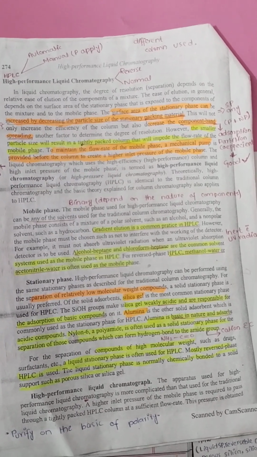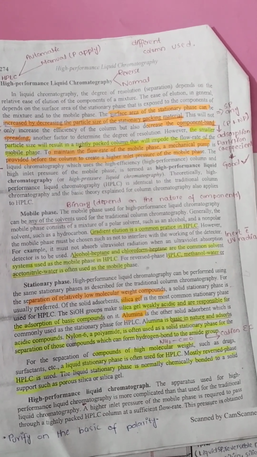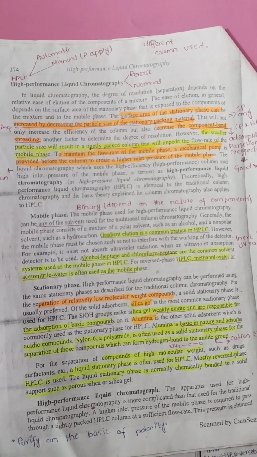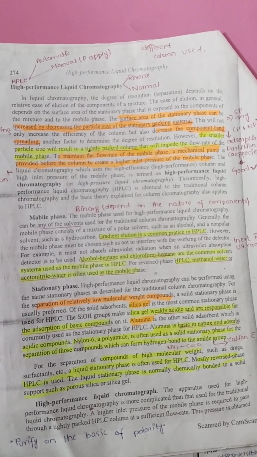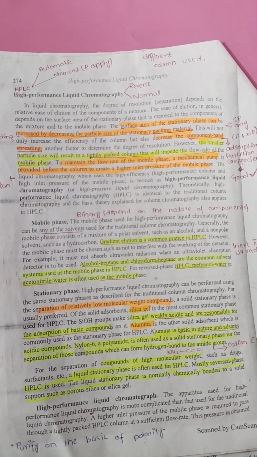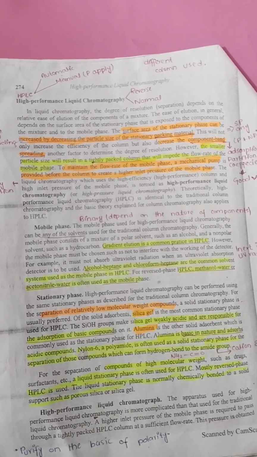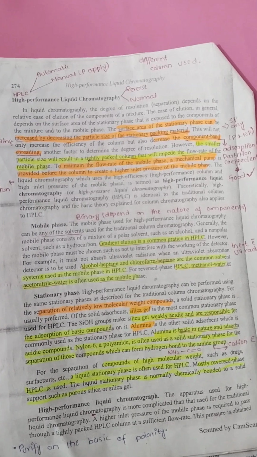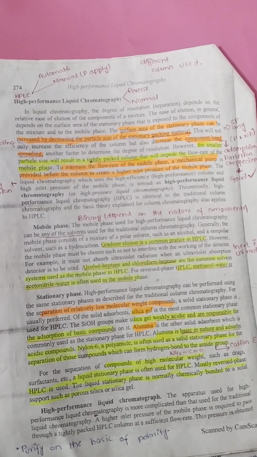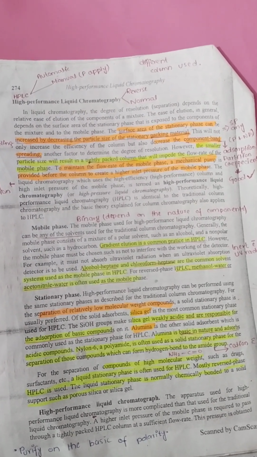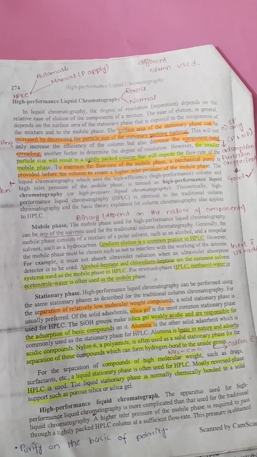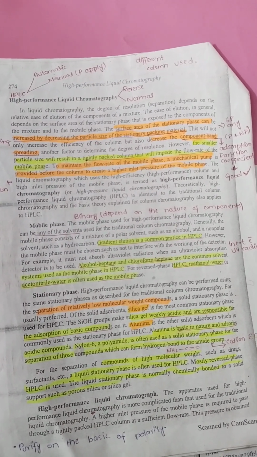Before going to the instrumentation or what is high performance liquid chromatography, we first discuss the purpose of this step, which is to increase the ease of elution. What is elution? Elution is a phenomenon in which the components separate from the mixture by moving through a mobile phase.